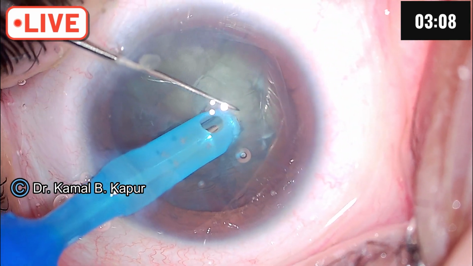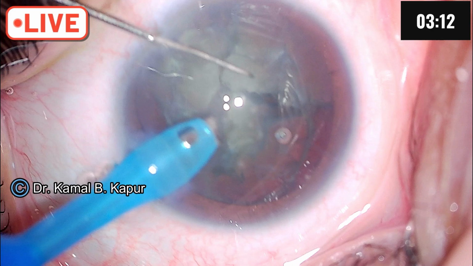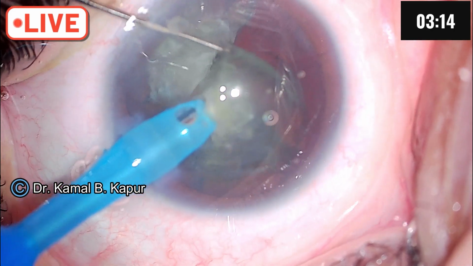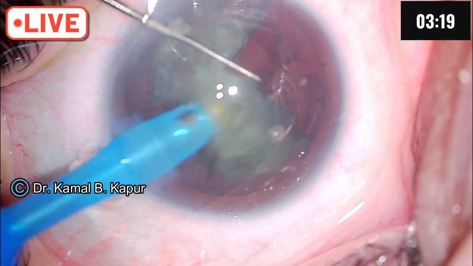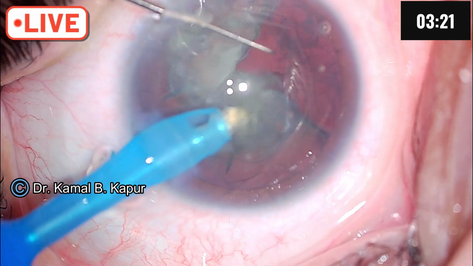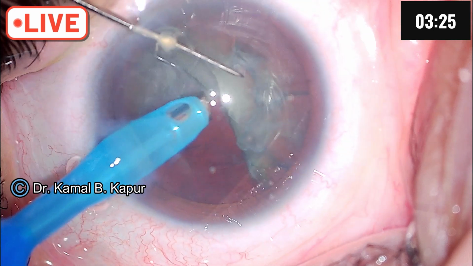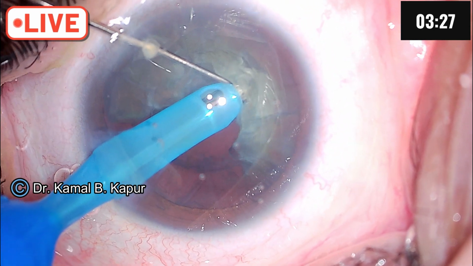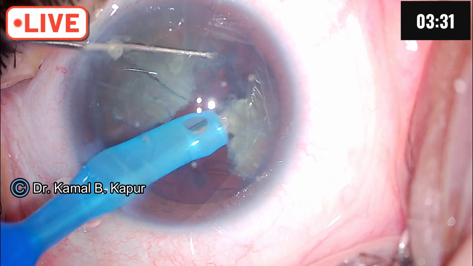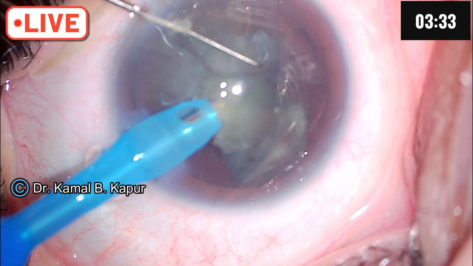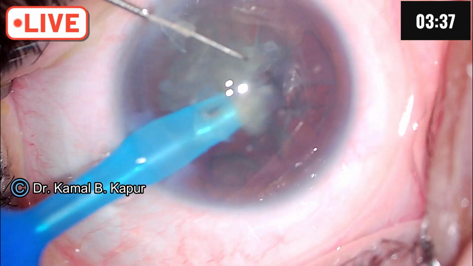So, we have got a chop. When I don't want the pressure to build up, I just dip my side port and cause some leak so that the IOP doesn't build up to cause stretching of the cuts, because as we all are aware, in patients who have post-RK, the corneal cuts have a unique ability to distend and open up.